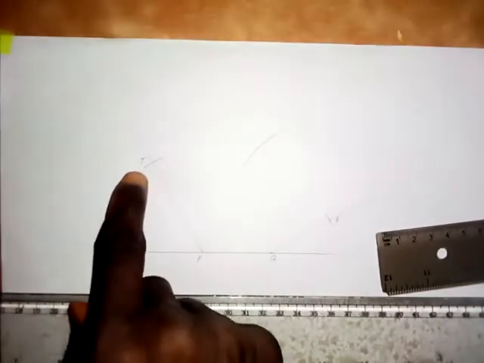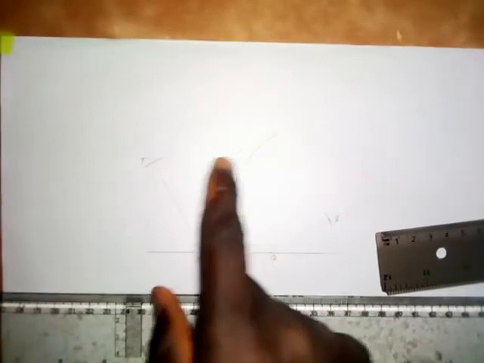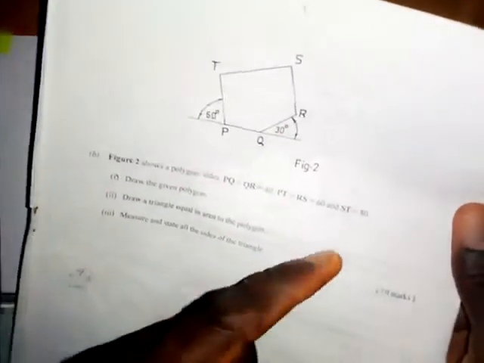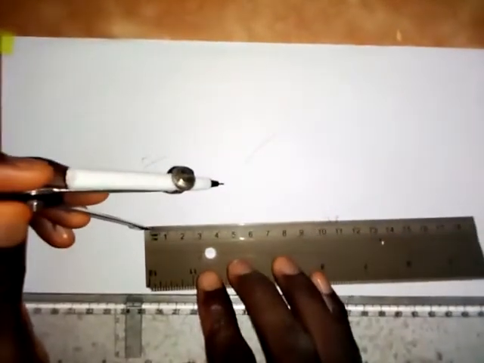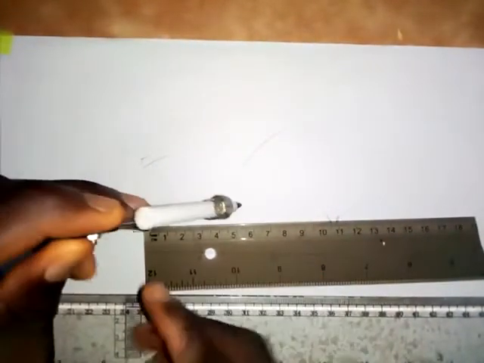The next thing we are going to do is connect T with S. I've not located my point S on this arc, so I'm going to do it now because we are told that ST is 80 mm. With your compass, take 80 mm on your ruler.